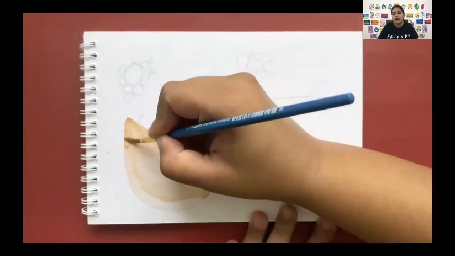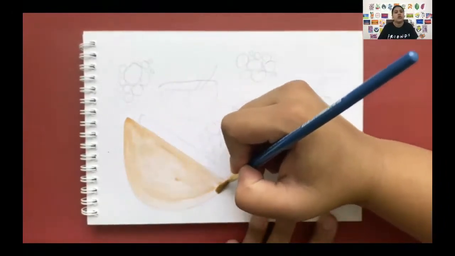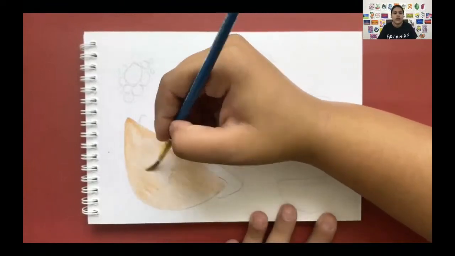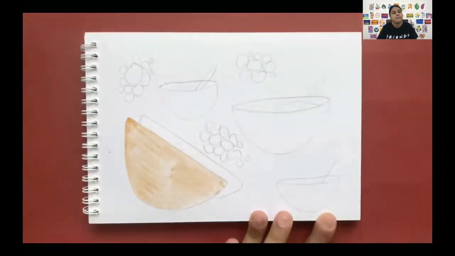Now, what if you don't have green and you just have red? Then just take a little bit of yellow, take a little bit of blue, and then take a little bit of red, and automatically you will get a beautiful brown color.